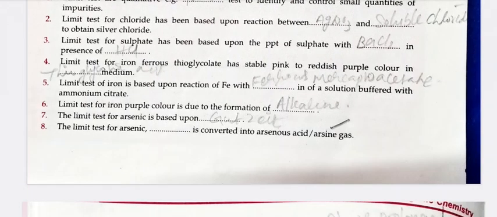In the limit test for iron, the purple color is due to the formation of the complex, because the medium is converted to alkaline nature. These are the two main important reasons when we perform the limit test for iron: we get color because it is converted into alkaline nature, and because of adding thioglycolic acid only that color is developed while doing the limit test for iron.